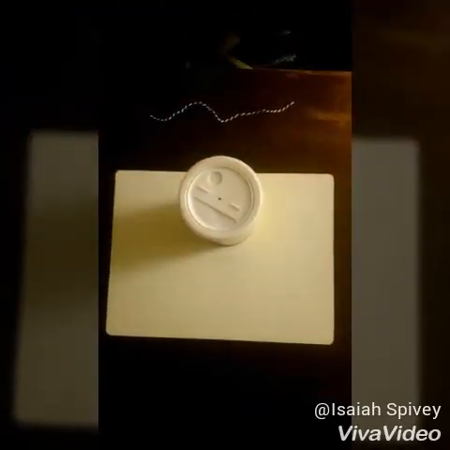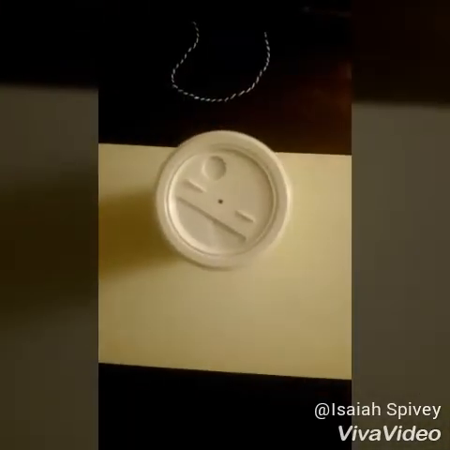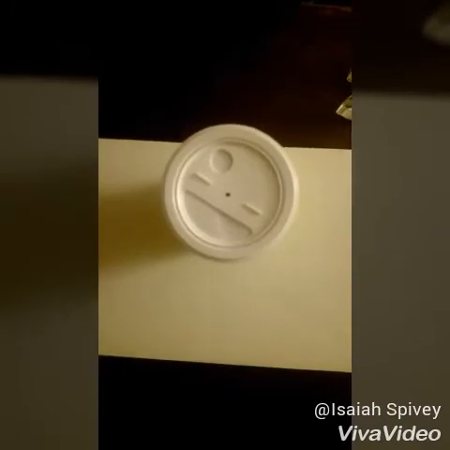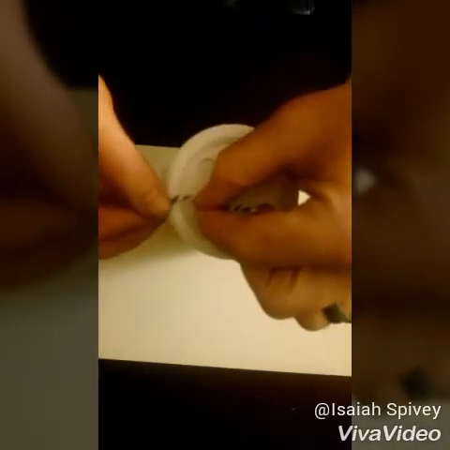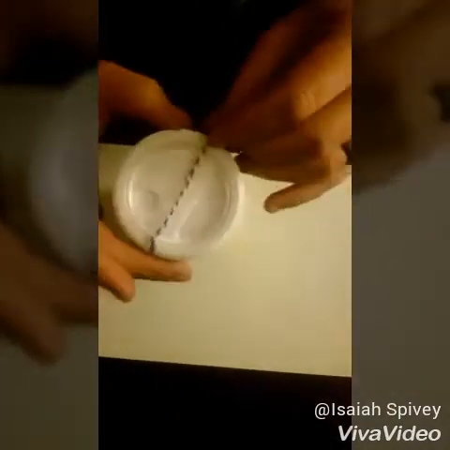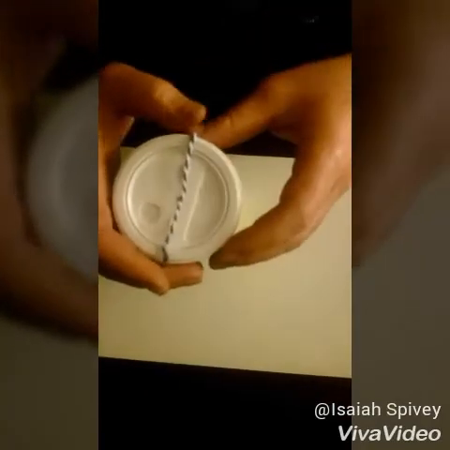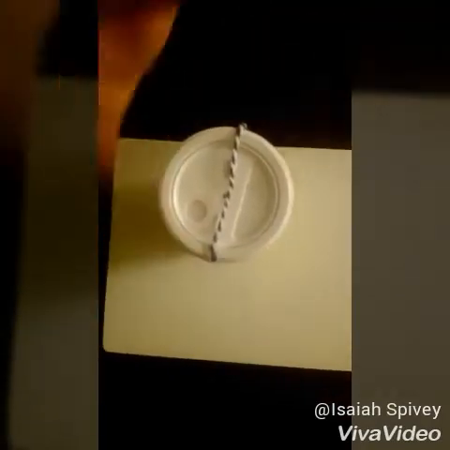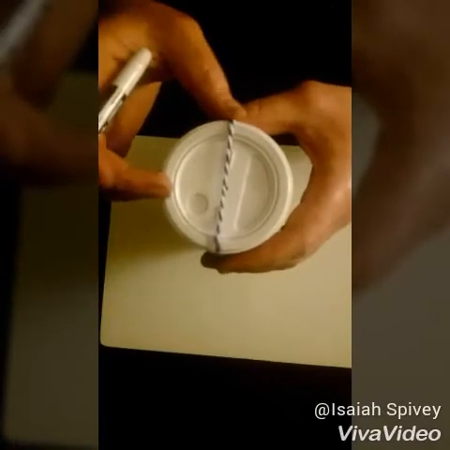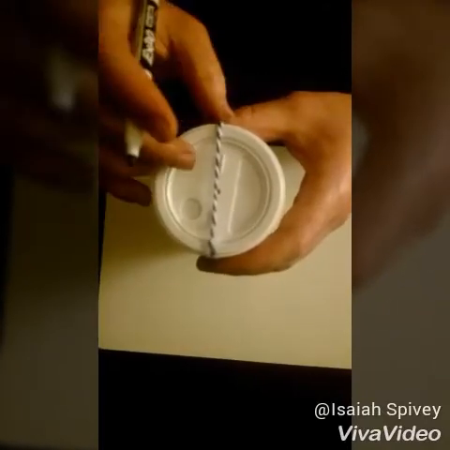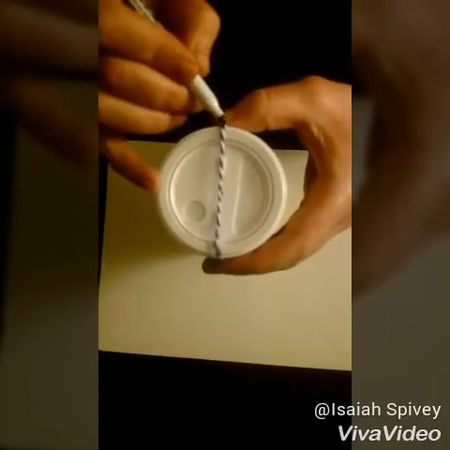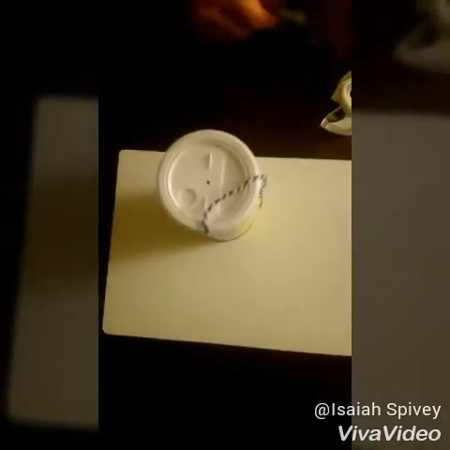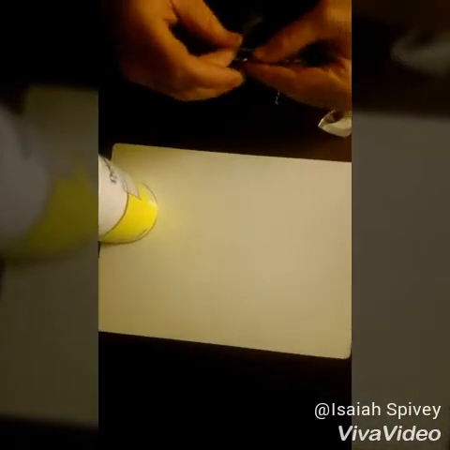Go ahead and mark the center in your object. It may be difficult, but do the best that you can. So apply one piece of tape, stretch it across, make sure that it goes through the center, and go ahead and make your mark. Once you've made your mark, you can go ahead, take it off, and then cut it right there at your mark.